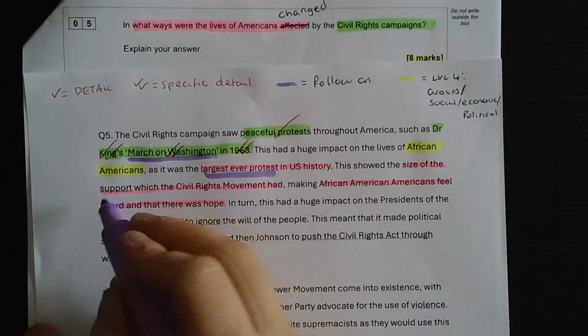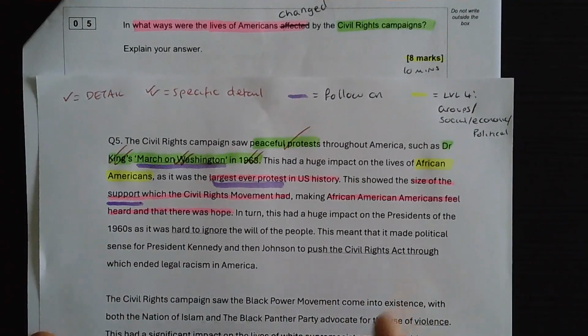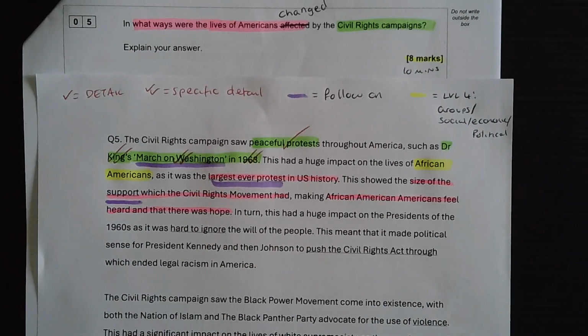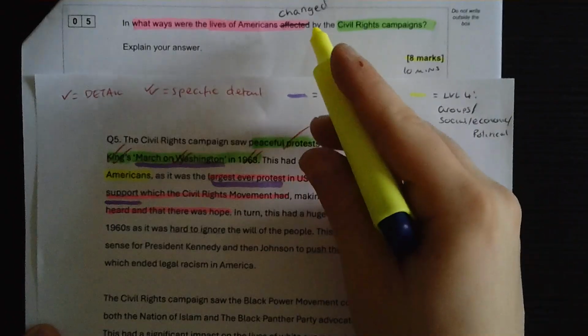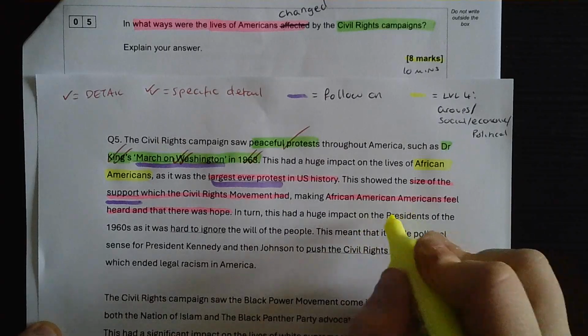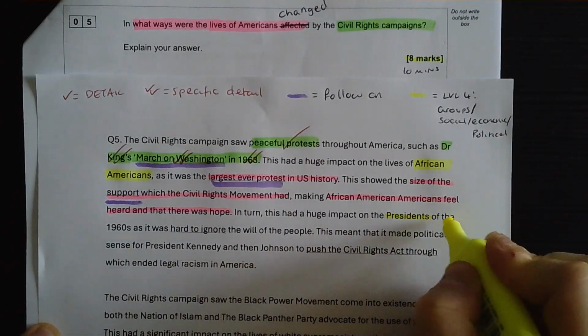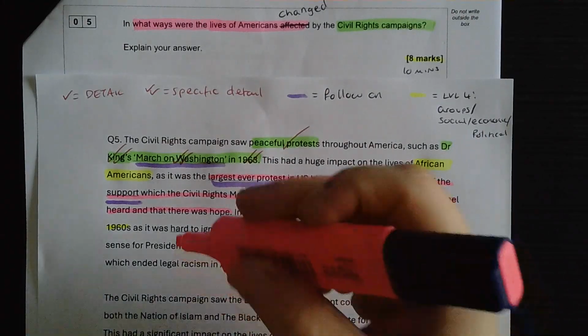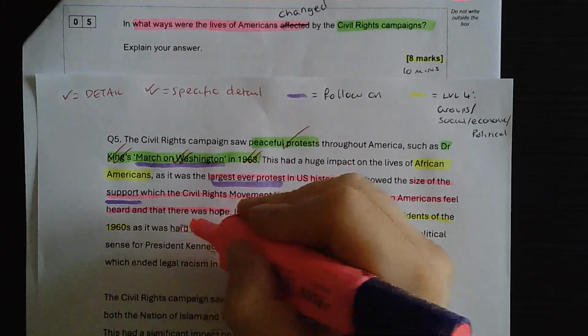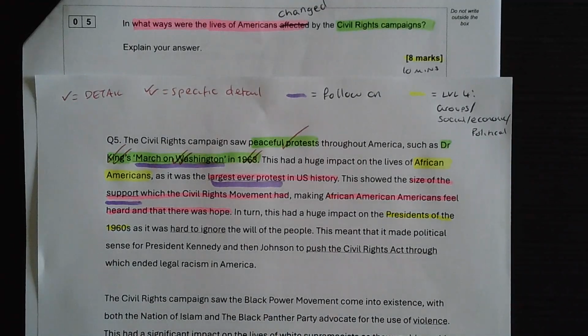So again, so what if there was a lot of support? In turn, this had a huge impact on presidents. So I've moved away now from African Americans. I'm talking about another group such as presidents, on the presidents of the 1960s, as it was hard to ignore the will of the people. So what if it's hard to ignore the will of the people?